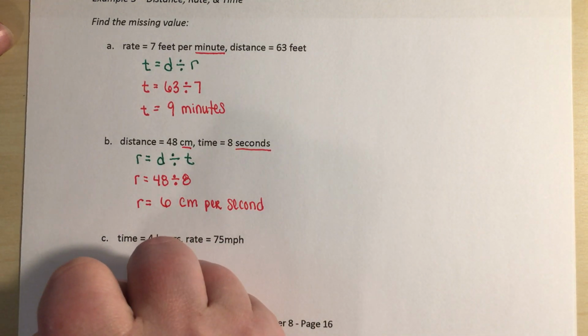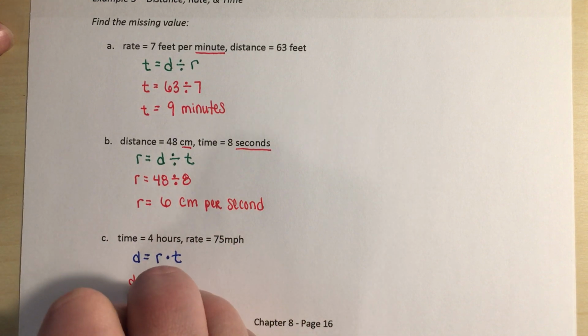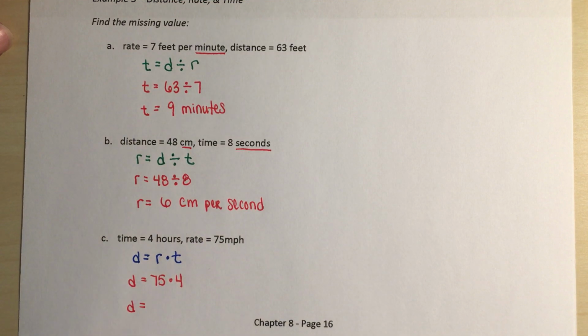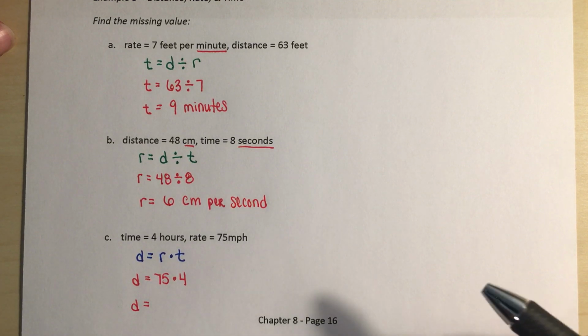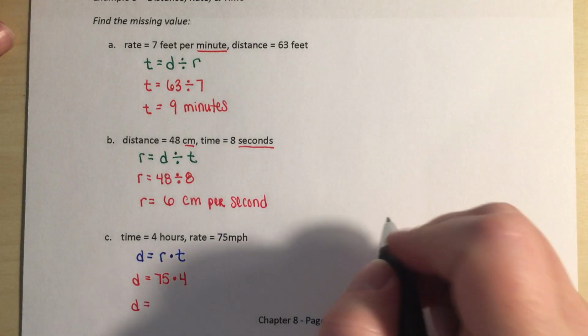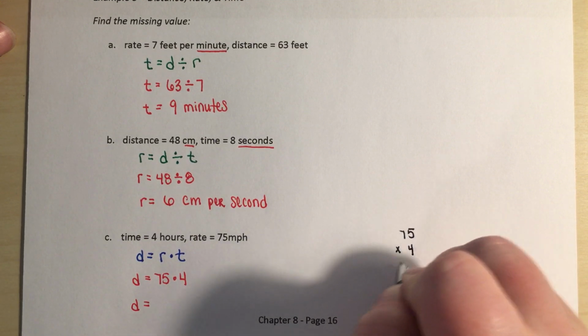So our distance is going to be 75 times 4. This one we're going to need a little bit of scratch paper for. Right? So make sure as you're doing these, if you are doing division or multiplication that requires a little bit of work, we want to make sure we show all of our steps. Right? So I'm going to take 75 times 4.